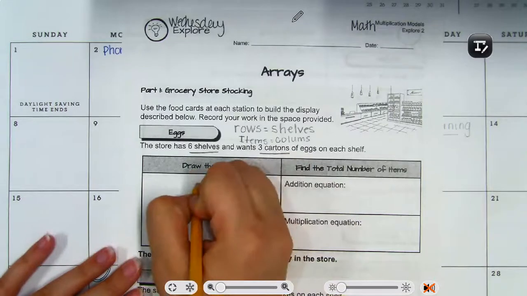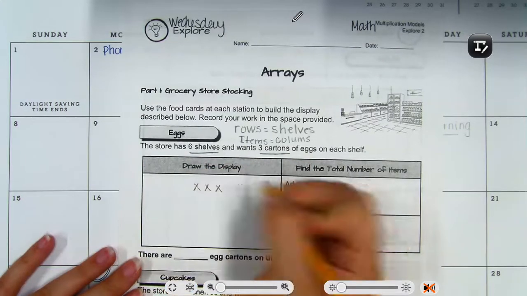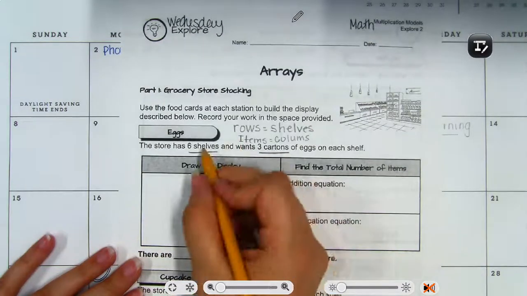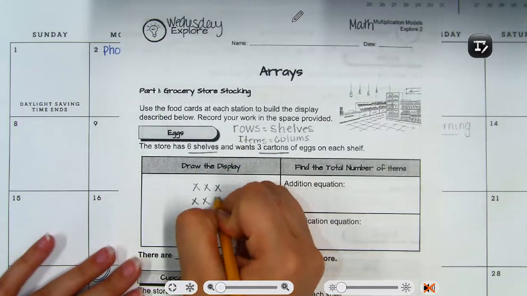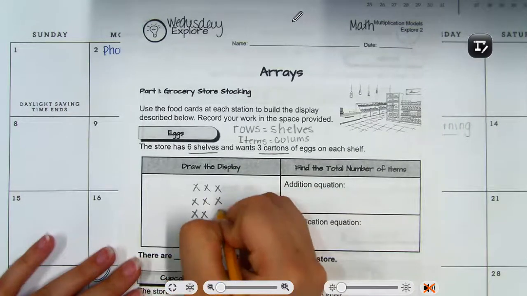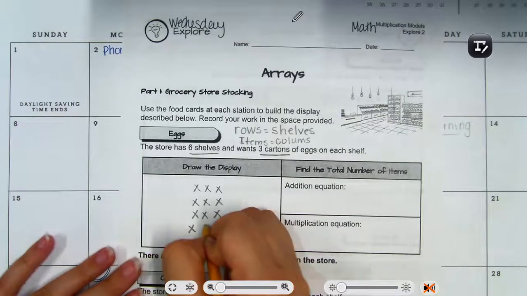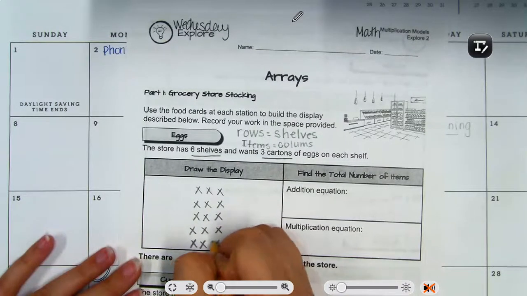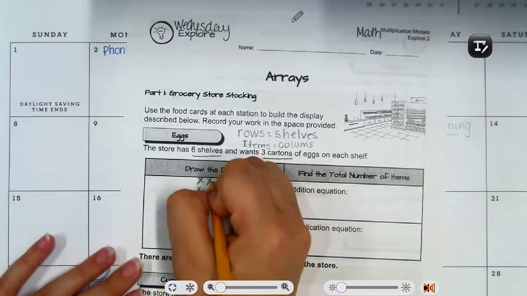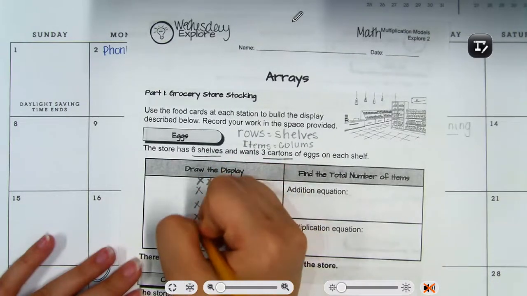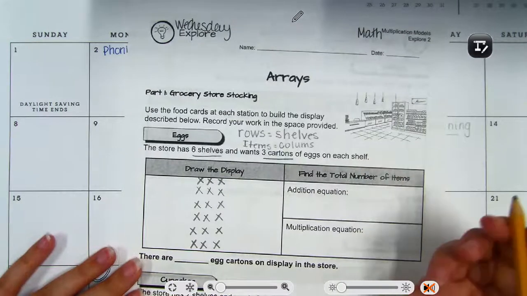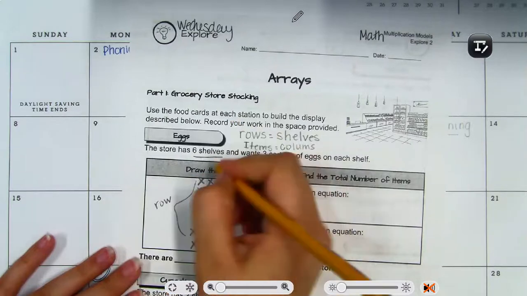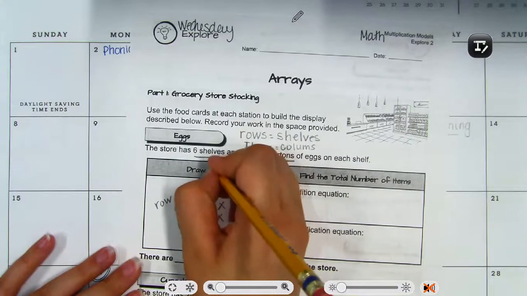So here's my first shelf. 1, 2, 3. So I have 3 eggs. And I need 5 more shelves. So there's shelf 2, shelf 3, shelf 4, 5, and 6. So 1, 2, 3, 4, 5, 6. And remember, all of these right here are my rows, and these up here are my columns.